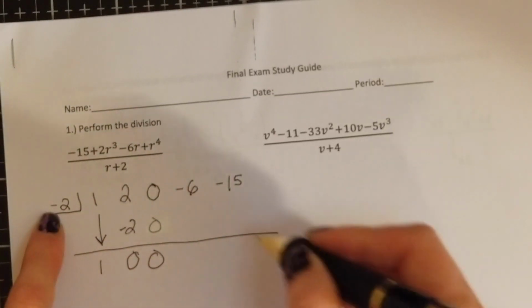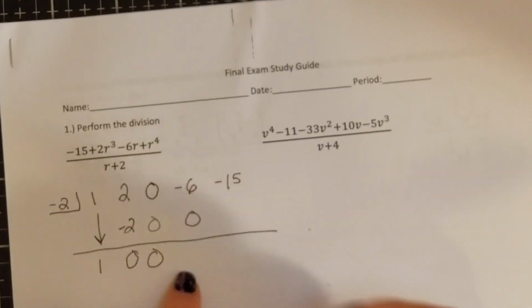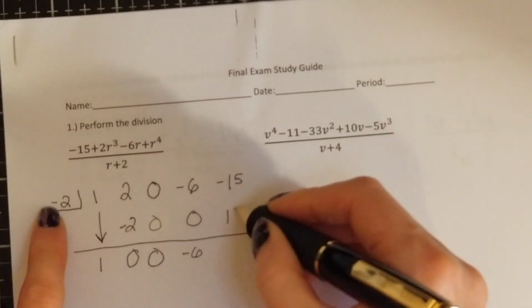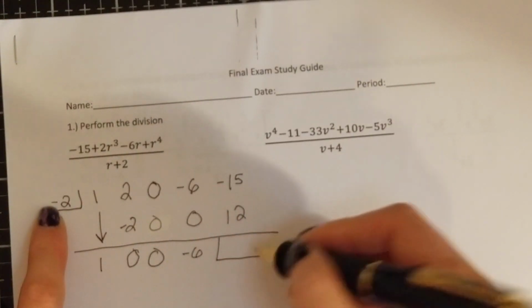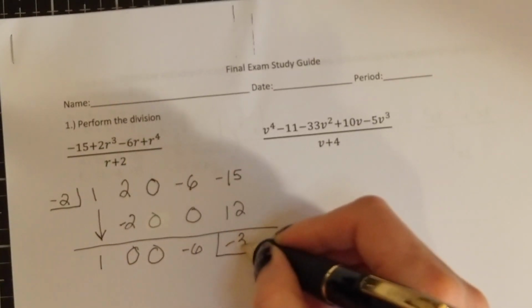0 times -2 is 0. -6 plus 0 is -6. -6 times -2 is 12. The last guy is your remainder. -15 plus 12 is -3.